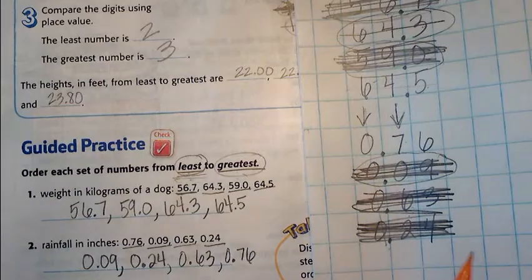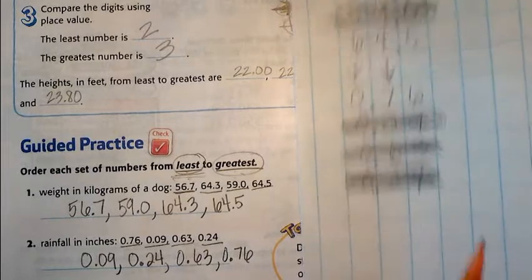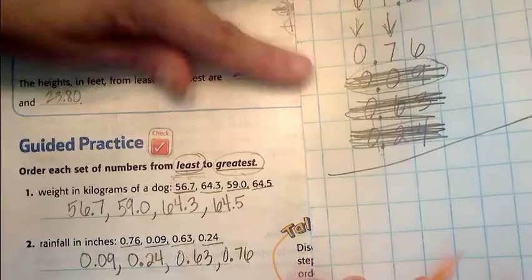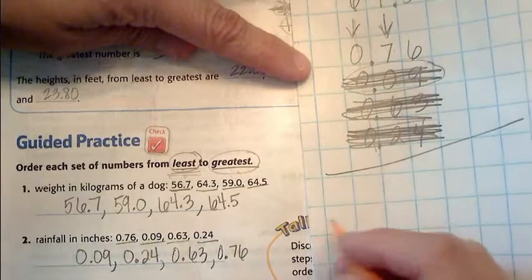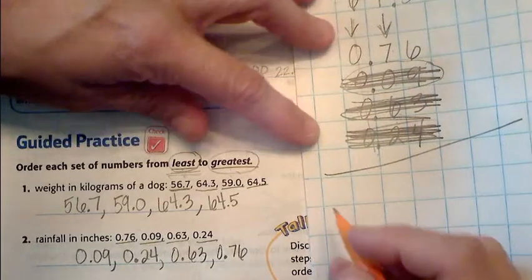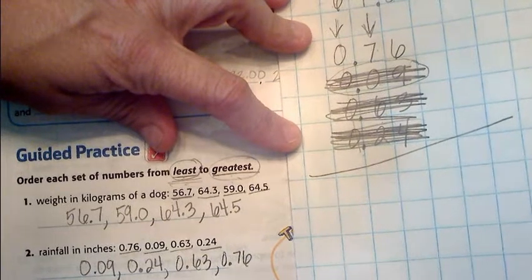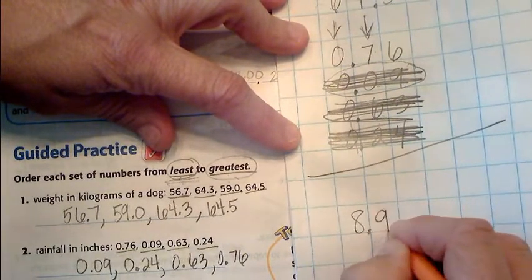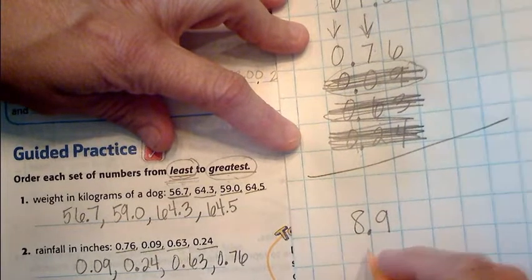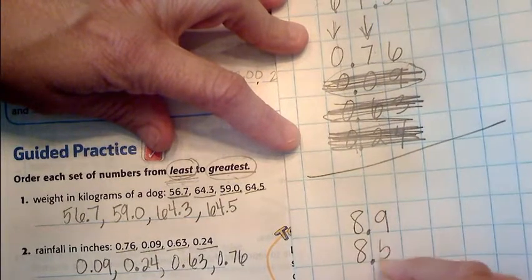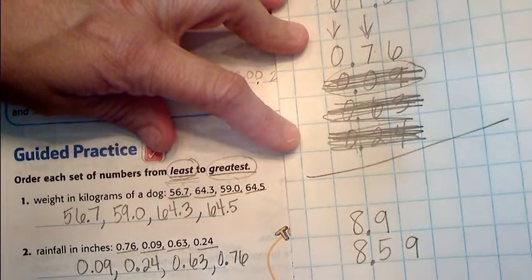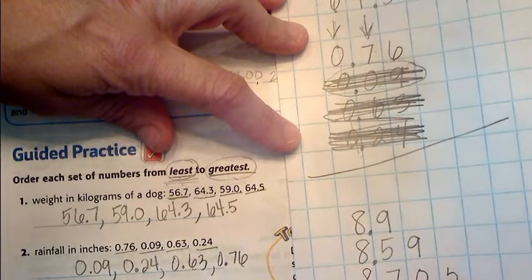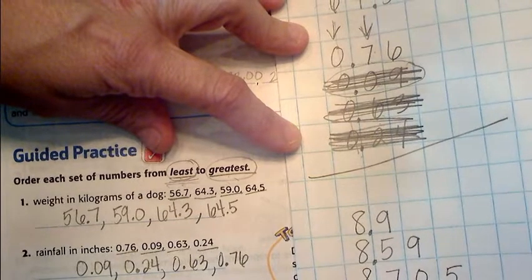Again, if you need to pause the video there to catch up, please do that. And we're going to do number 3 together because this one is a little bit trickier. So the height of flowers in inches. We have 8.9, 8.59, 8.705, and 8.05.